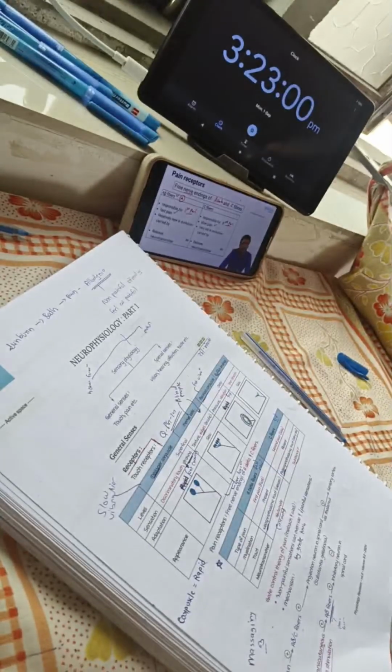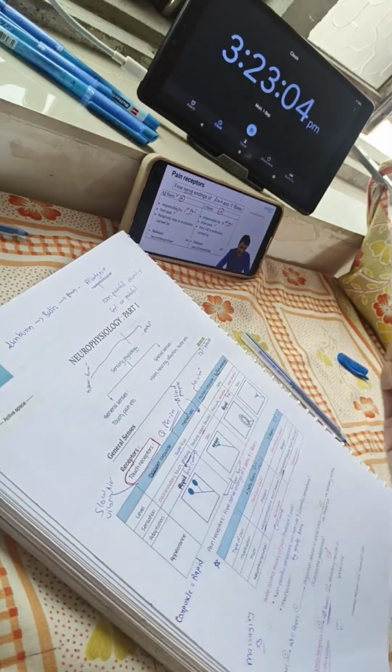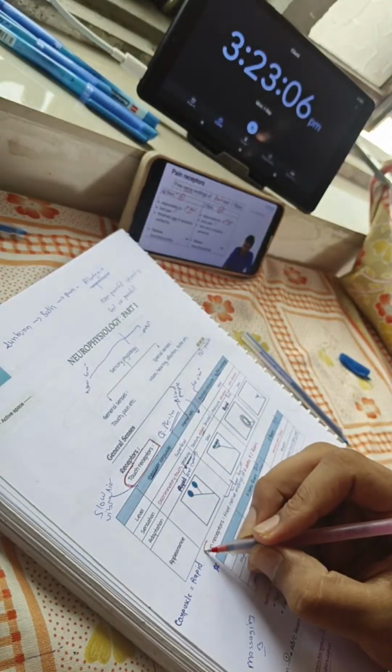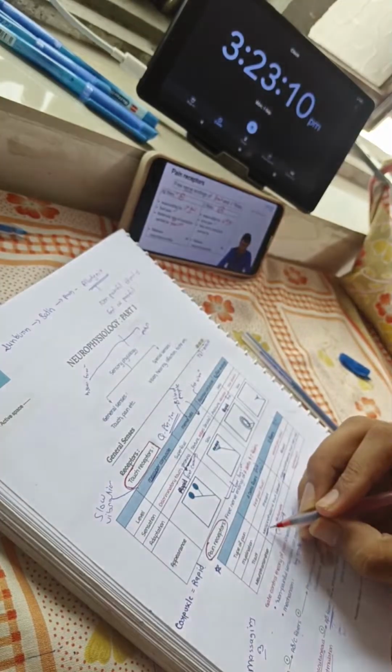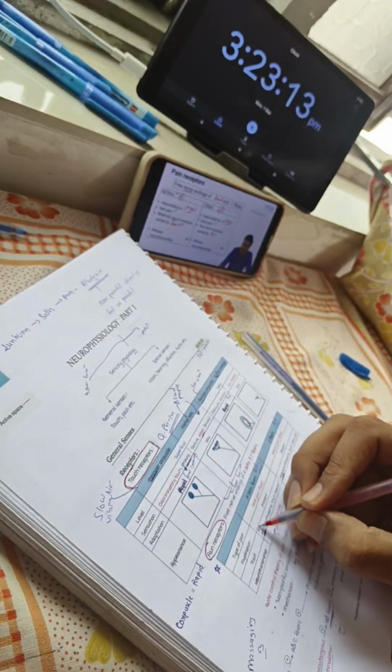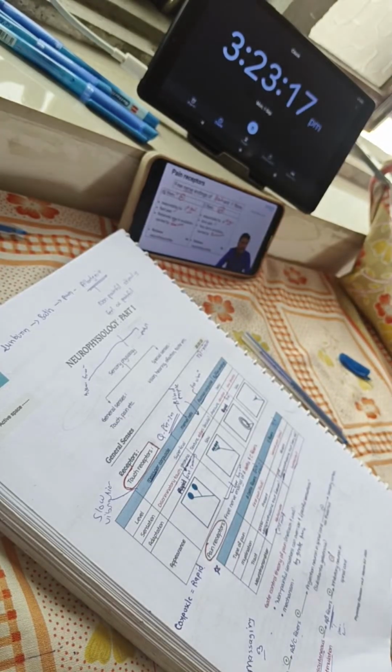Remember, A delta fibers are myelinated, true. C fibers are unmyelinated, very true. What is the pathway that carries them? Relatively new means the neospinothalamic tract. A delta. C fibers are very, very old. That is why the paleospinothalamic tract. Old. A delta, first pain, new. C fibers, second pain, paleo.